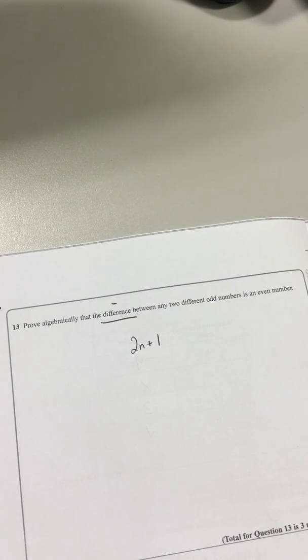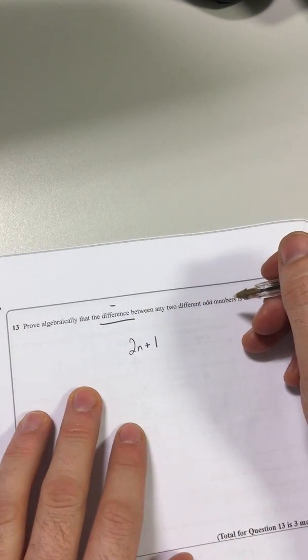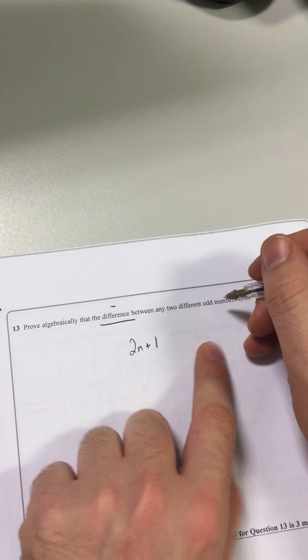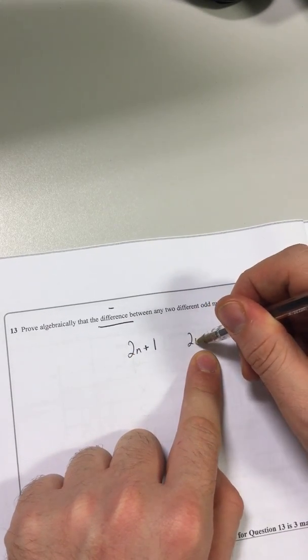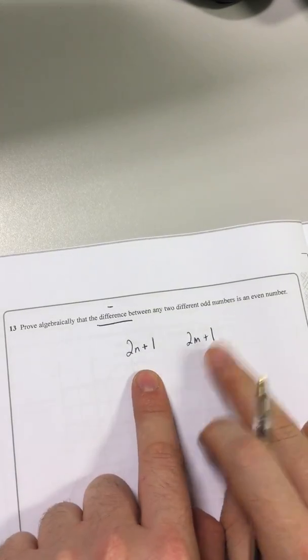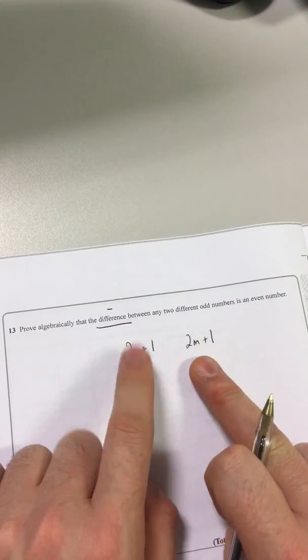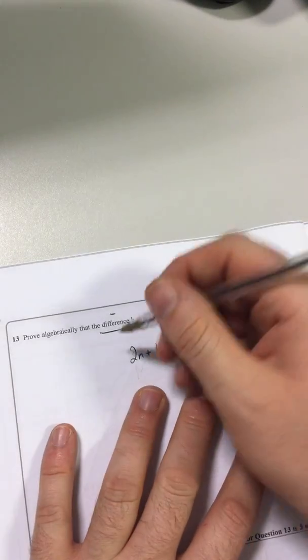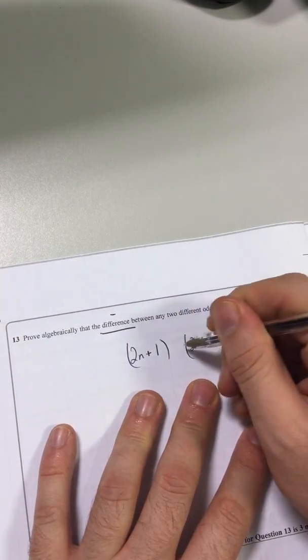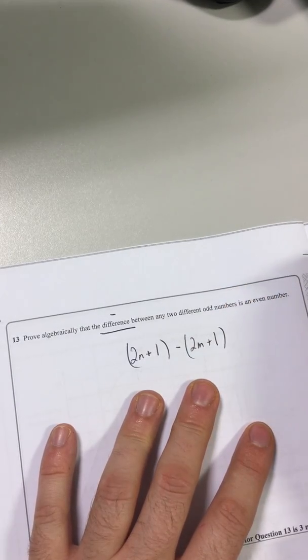Okay? And now, what we need to do is think of a different odd number. So we can change the letter. So 2m plus 1 is a different odd number. So that's an odd number and that's an odd number. Okay, you could do any of that, it doesn't matter. But we stick with n's and m's to prove, that's the kind of way to do it. What we need to do is take them away from each other. That's what we need to do.